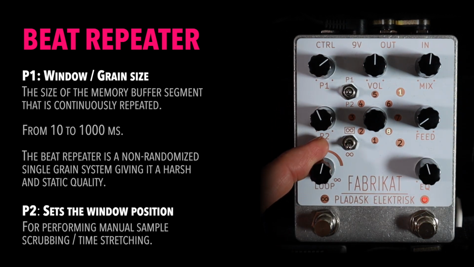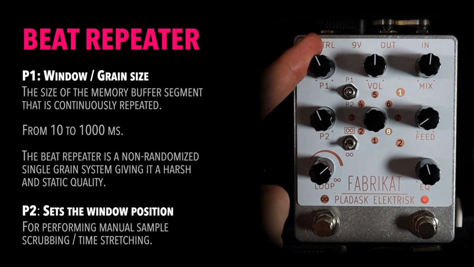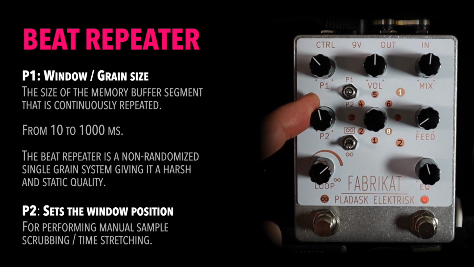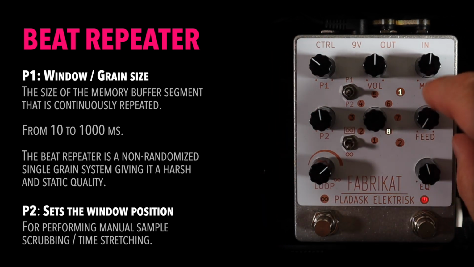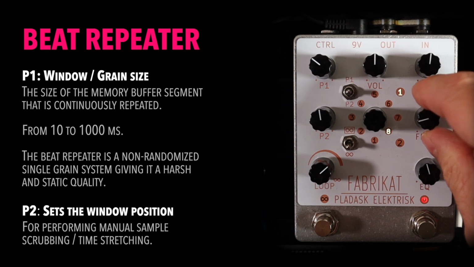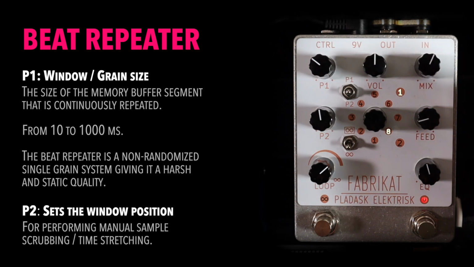This is one of those patches that you can just turn knobs on for about 20 minutes and you just keep discovering new little areas that do cool things. And the minute you introduce feedback into it, it becomes very sensitive.